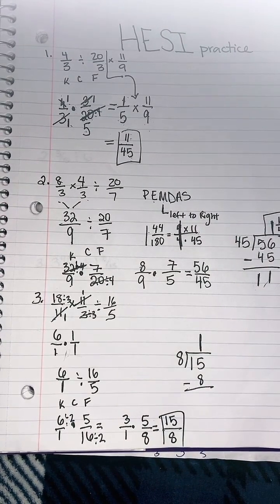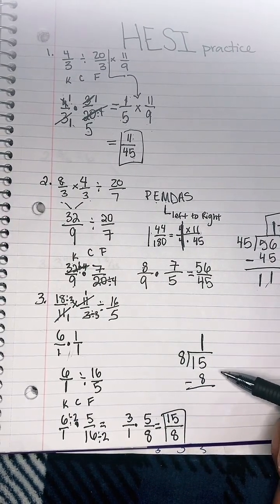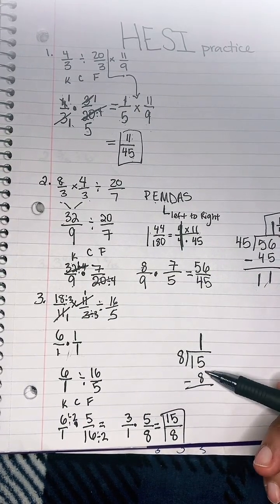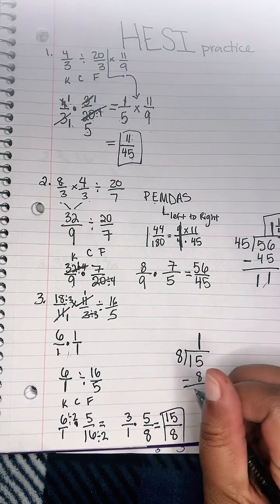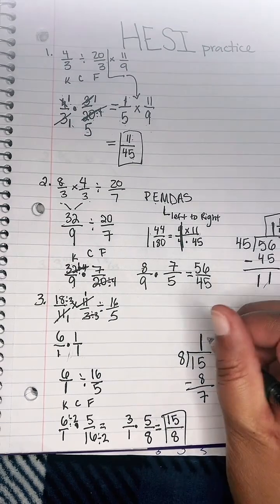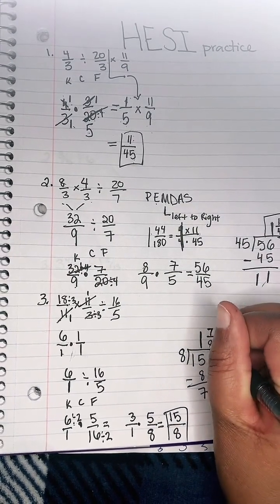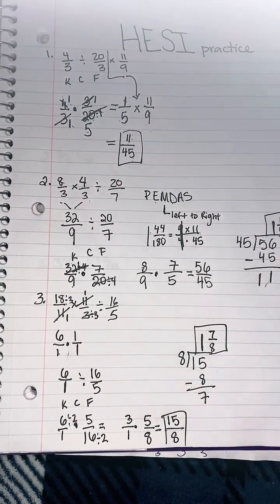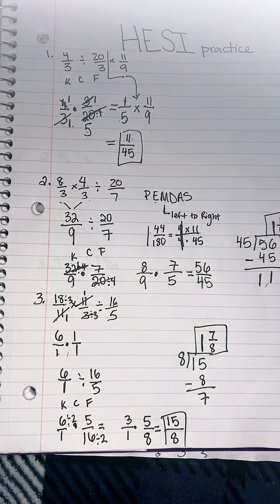So I don't like subtracting, so I'm always going to think of this. 8 plus what gets me 15? Well, 8 plus 2 gets me 10, and then I need 5 more, so it's going to be 7. Okay. And then we do 1 and 7/8. Good. So I see those 7s coming in. Yeah. And this is our beautiful answer. So good.